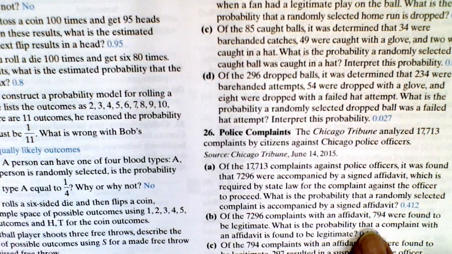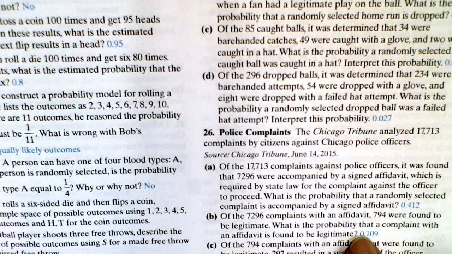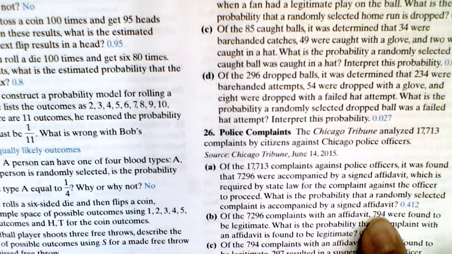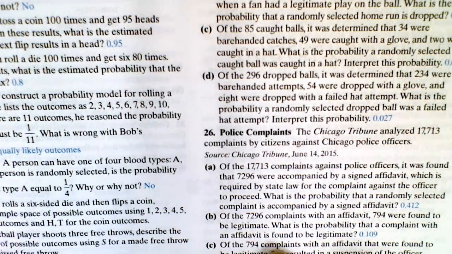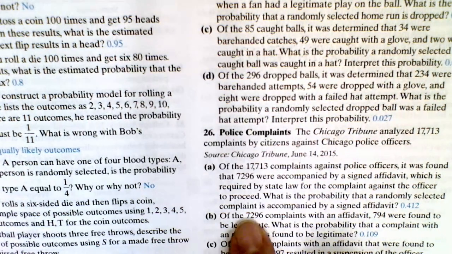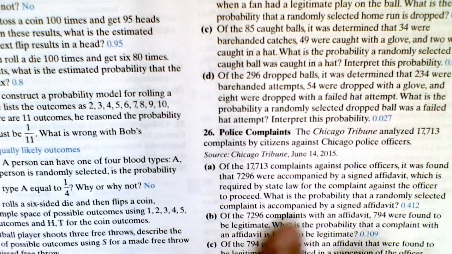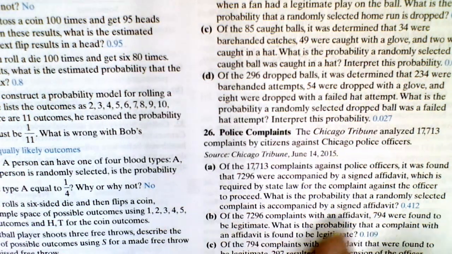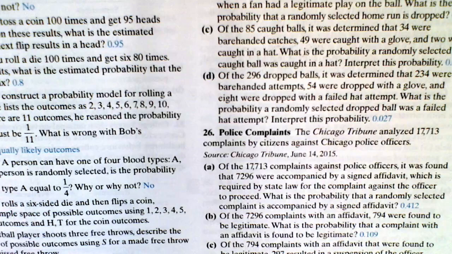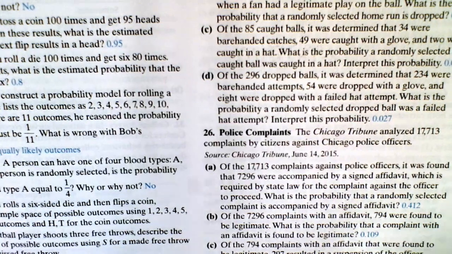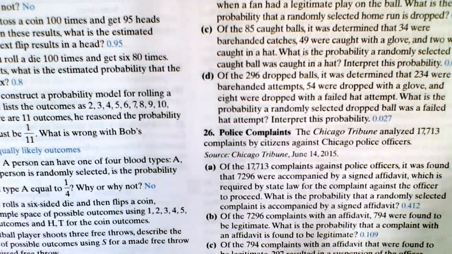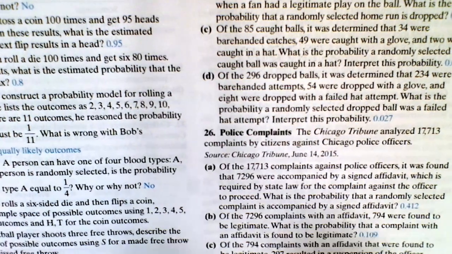So complaint found to be legitimate, 794, out of the total with the affidavit, which is 7,296. So you're dividing those two numbers. Again, it does not matter to me whether you list it in decimal form or fraction form, but if you use the fraction, then make sure it's reduced.